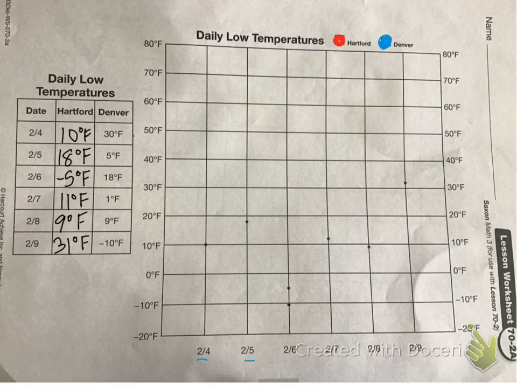Since I'm doing Hartford first, because those are the dots that are already there, I had the wrong color. Using my red pencil, I'm going to connect 10 degrees up to the 18 degrees with a line. Then we drop down to the next dot, which was at the negative 5.